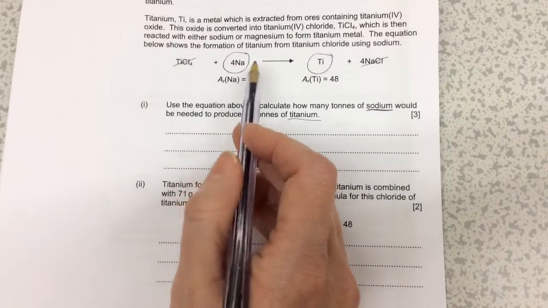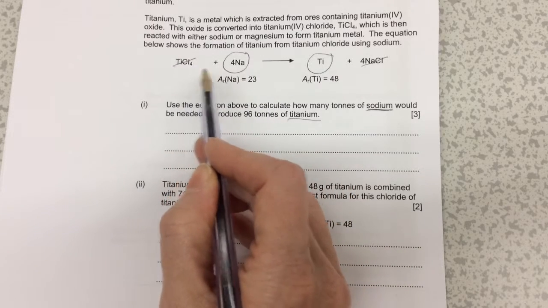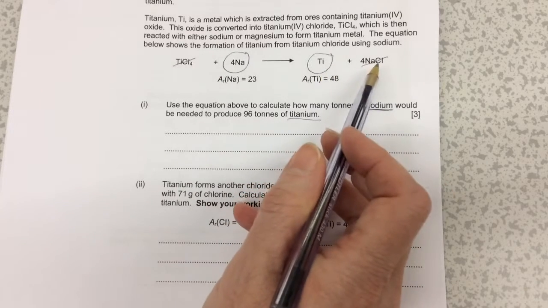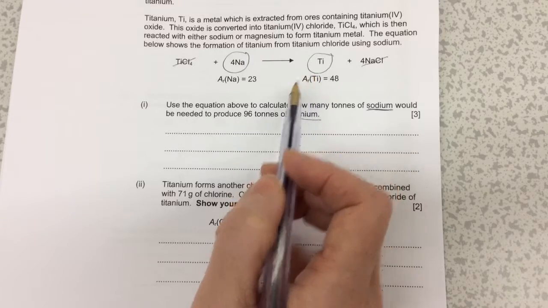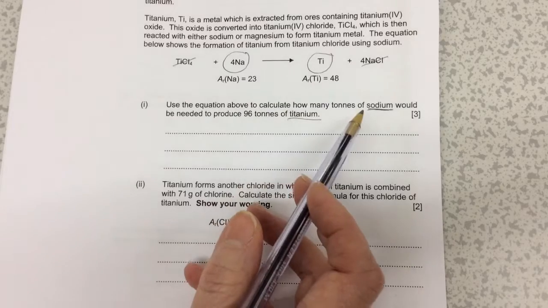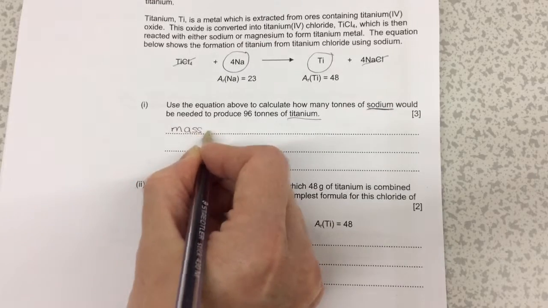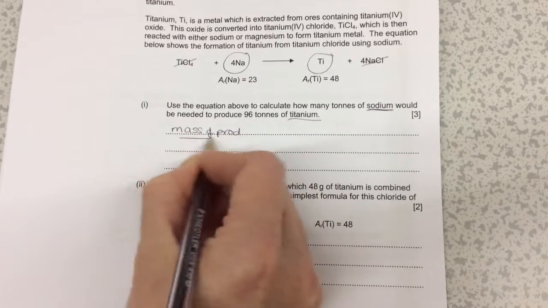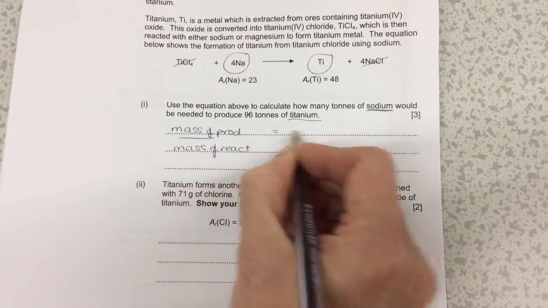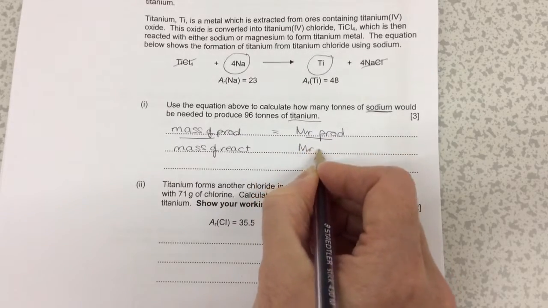From the equation we can see that sodium, because it's on the left hand side of the arrow, is a reactant, and titanium, because it's on the right hand side of the equation, is a product. So now we're going to use the equation to calculate the tons of sodium. So using the equation, the mass of product divided by the mass of the reactant equals the MR of the product divided by the MR of the reactant.